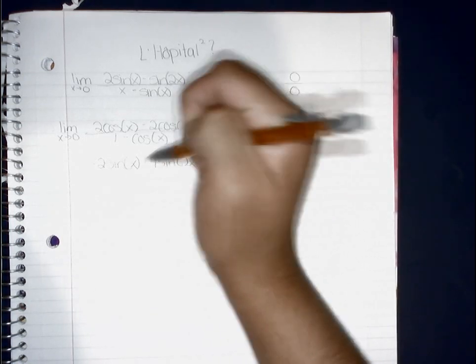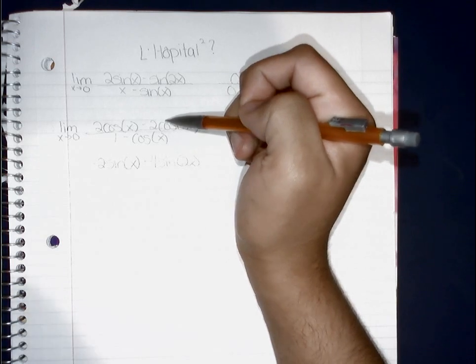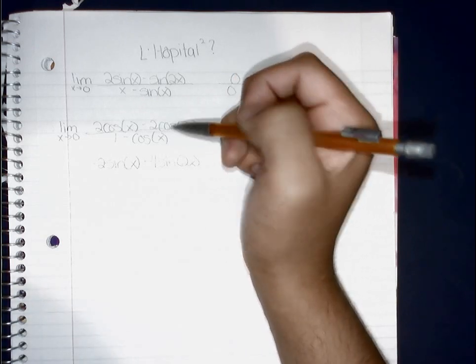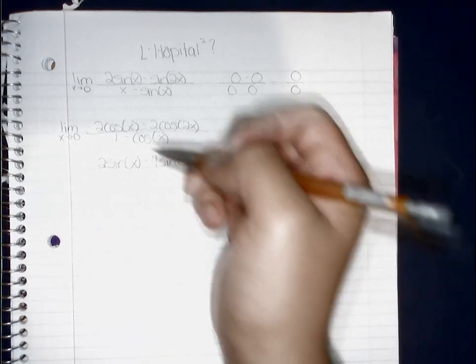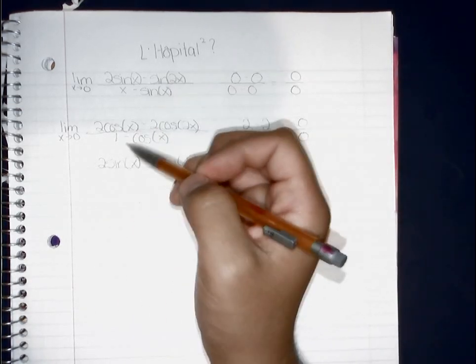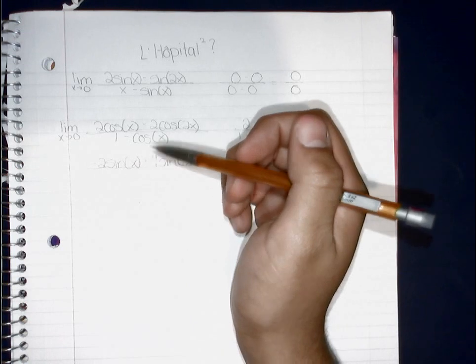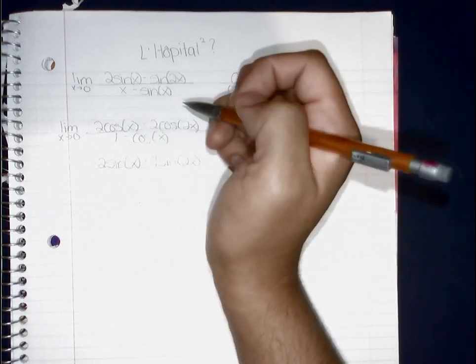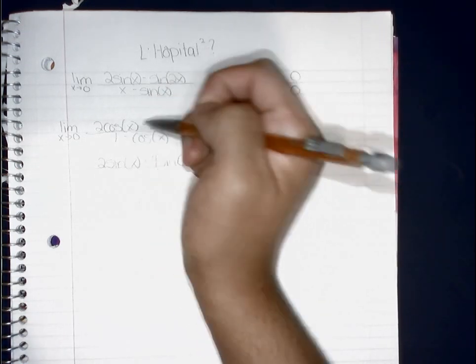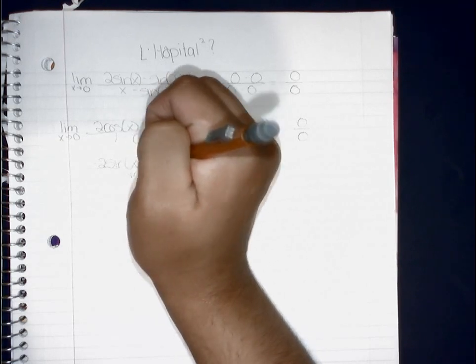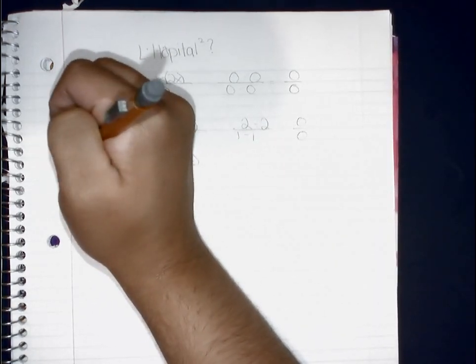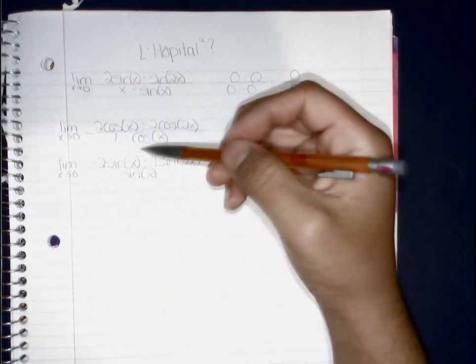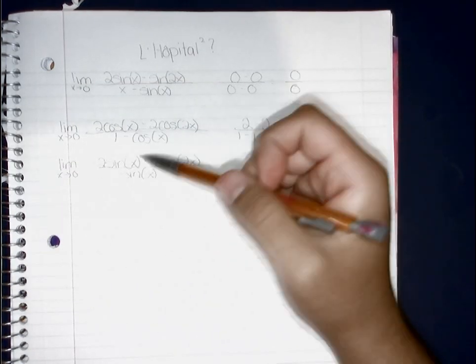This is actually addition because the derivative of cosine is negative sine, which crosses out the negative, and the derivative of 1 is 0, and the derivative of negative cosine is sine, so we just get sine of x.